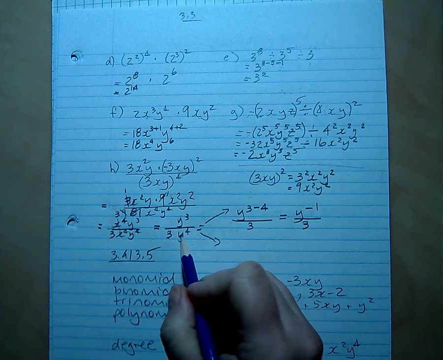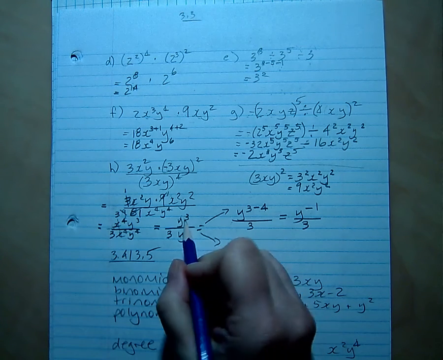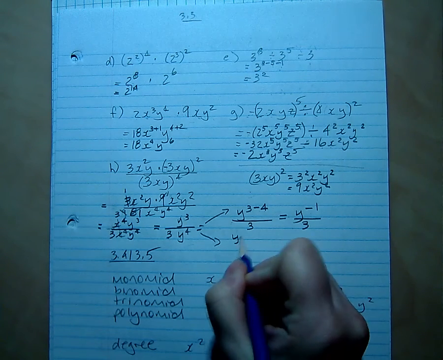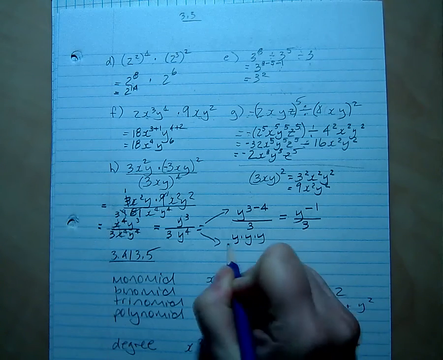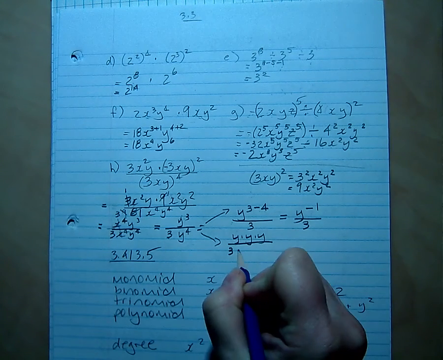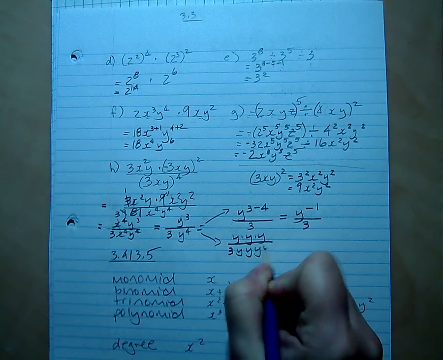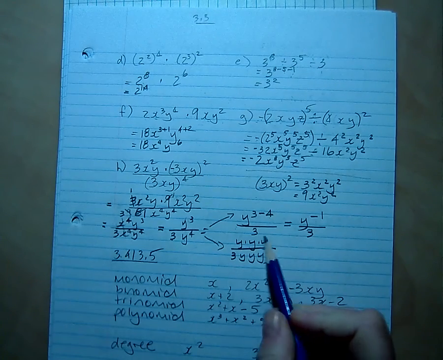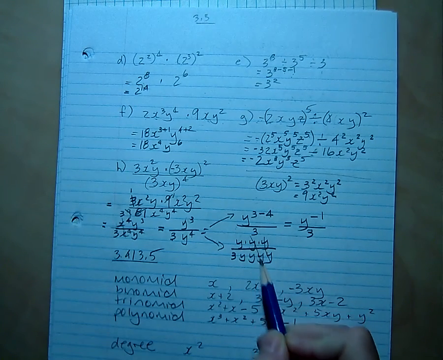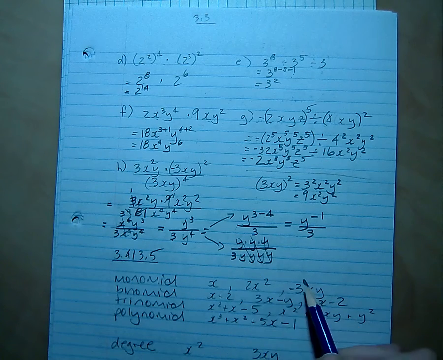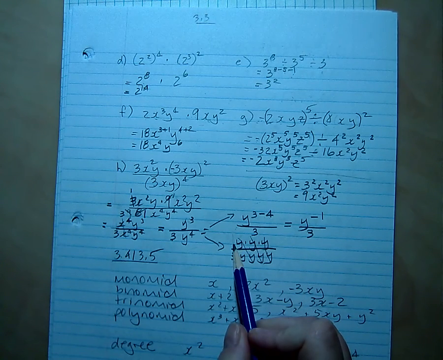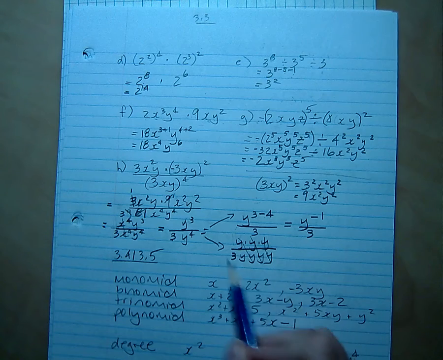Here, I want you to look at this a different way. So this is y cubed, so that's y times y times y over 3 times 1, 2, 3, 4 y's. Now let's reduce. Those y's cancel, those y's cancel, and those y's cancel. So what's left up here is a 1 over 3y.